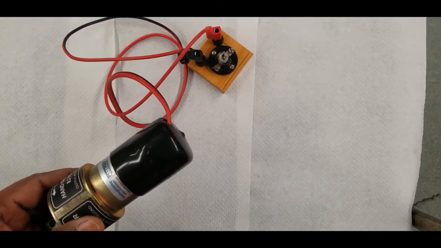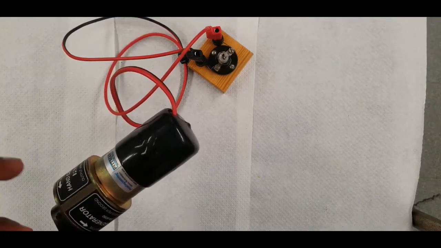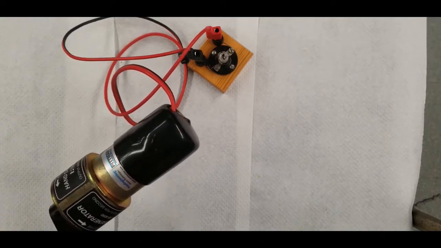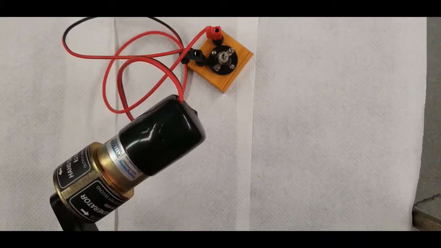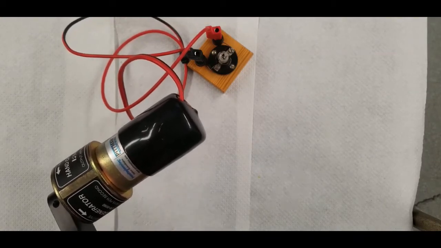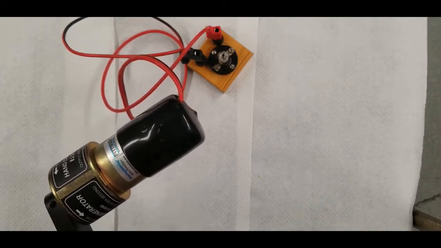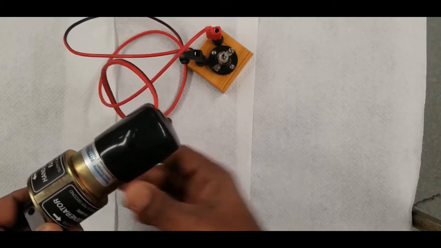Faraday's law tells us that whenever there's a magnetic flux and the magnetic flux is changing with time, there's an induced EMF, or there's an induced voltage generated across the conductor. That means there's an induced current across that conductor, and that's what you see here.